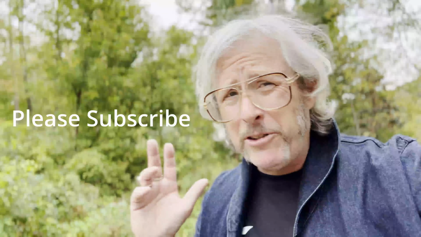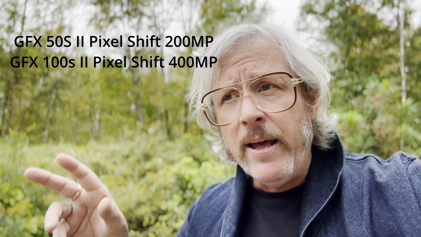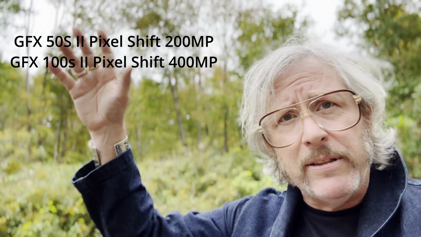Then we're going to look at an image made using pixel shift. Pixel shift technology is really interesting. It's taking 16 different images using the IBIS to move the sensor, and then those 16 images get combined into one DNG file using Fuji's pixel shift generator. Now, nothing can move during these photographs. Leaves blowing in the background, all that kind of stuff won't work. It has to be a really static, really clean image.